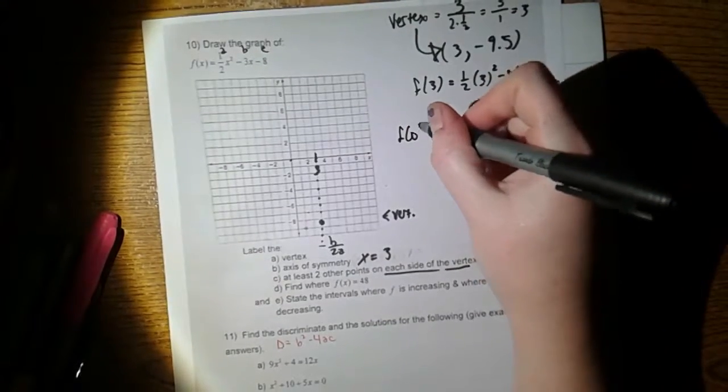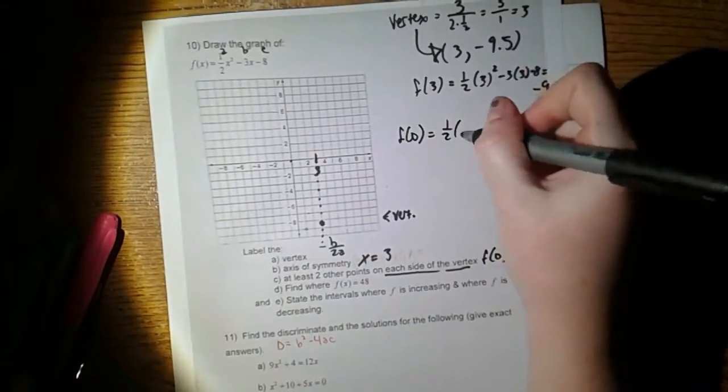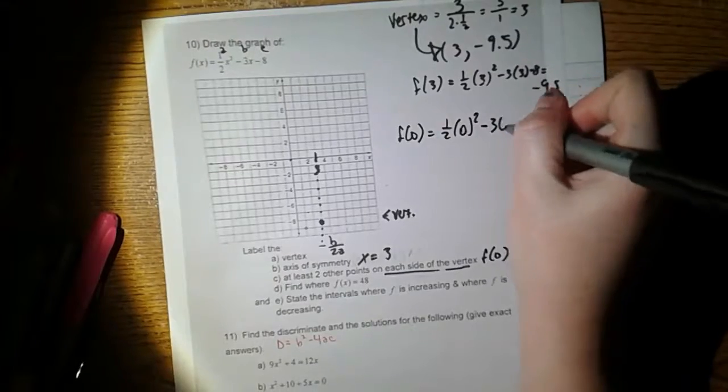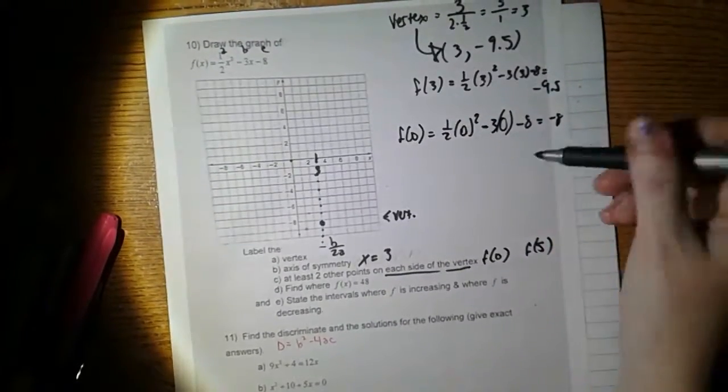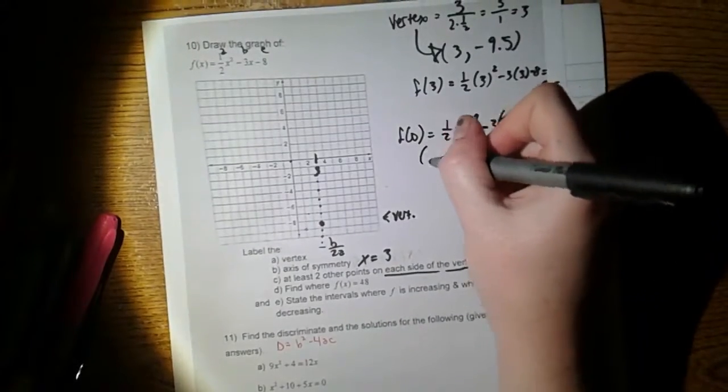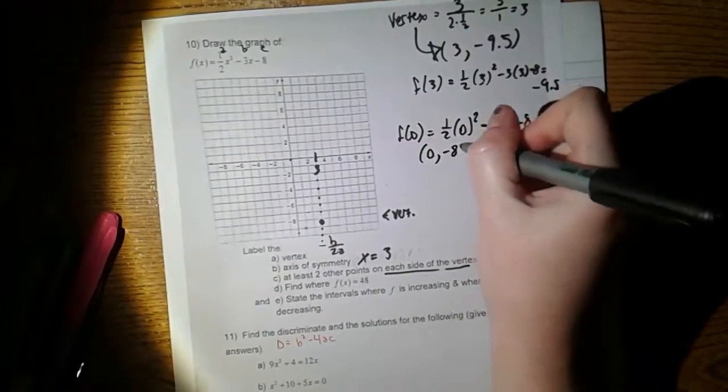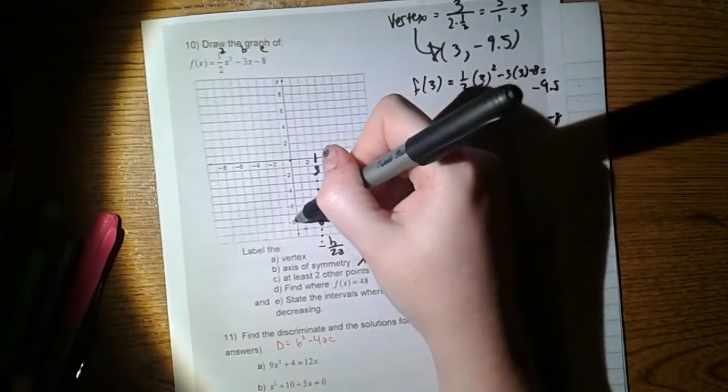So f of 0, 1/2 times 0 squared minus 3 times 0 minus 8. So that means negative 8 is our y. So our first point is 0, negative 8.